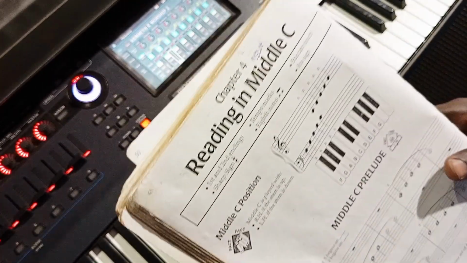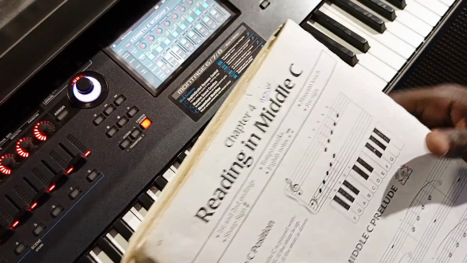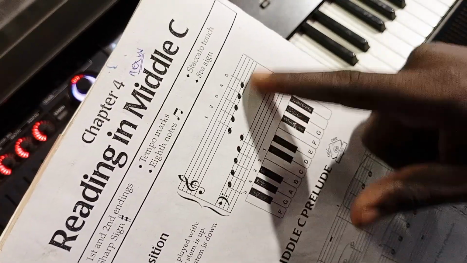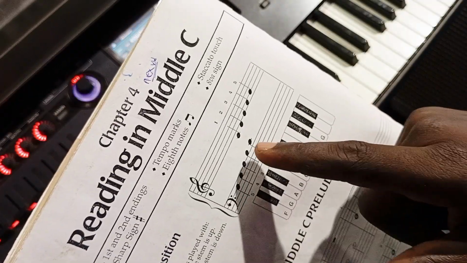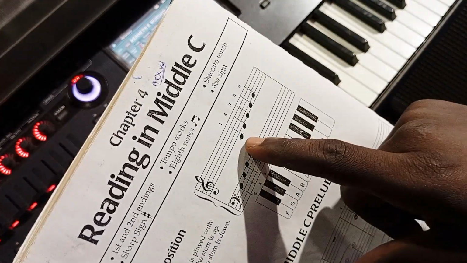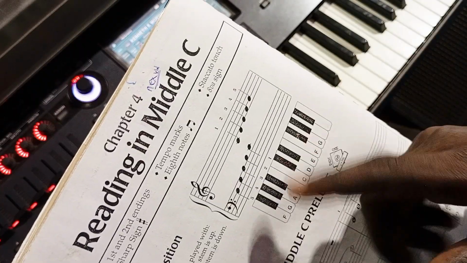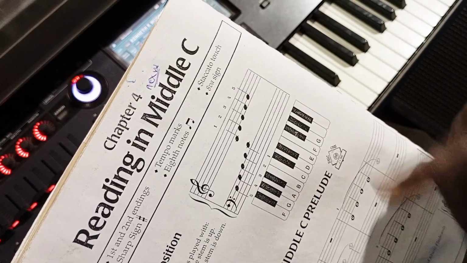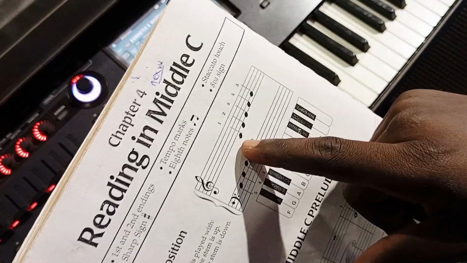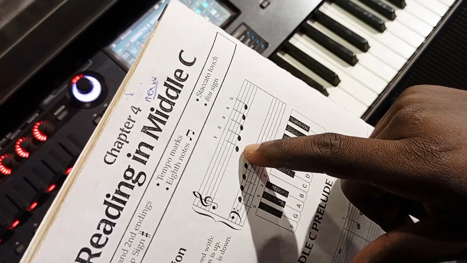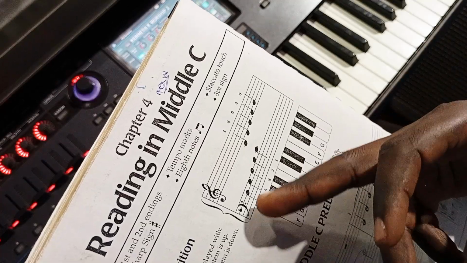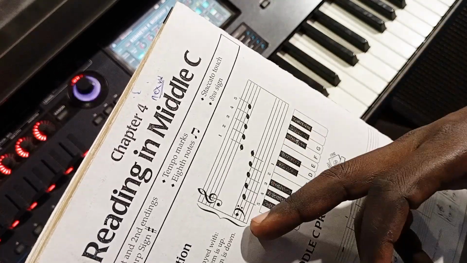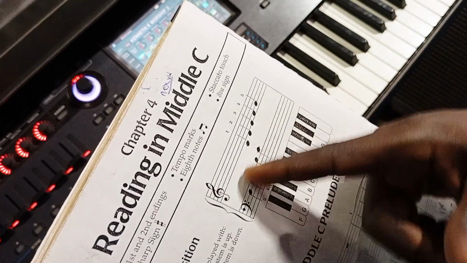When we are reading music, many times you'll find notes like this on the staff. Middle C is this note on the ledger line. What is the ledger line? These are short lines added above or below the staff. Middle C will always be between the treble staff and the bass staff. It lies right in the middle, after the B note.